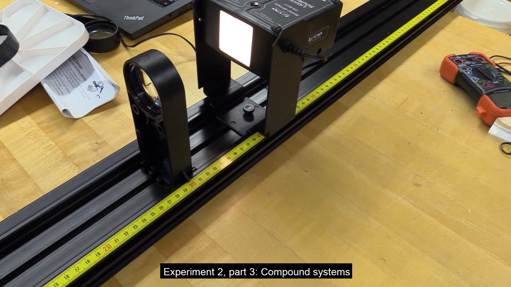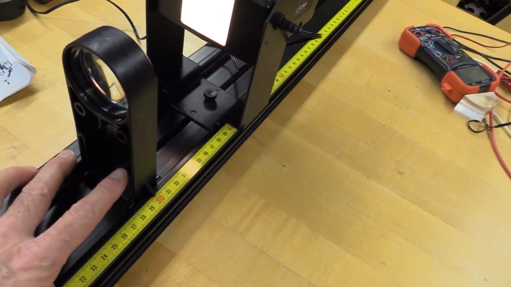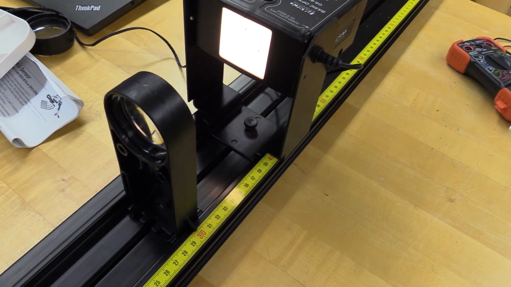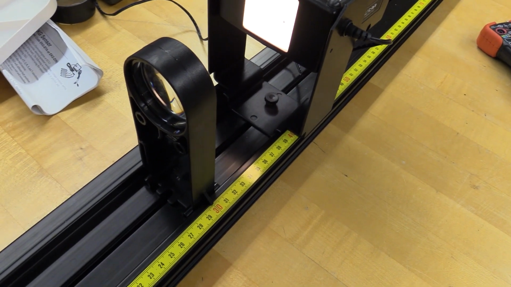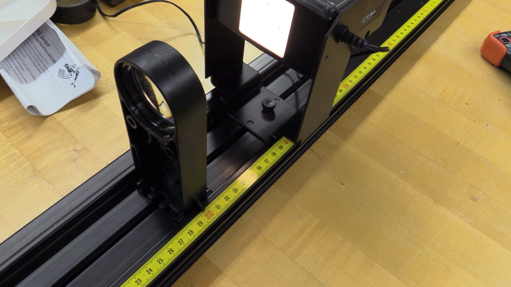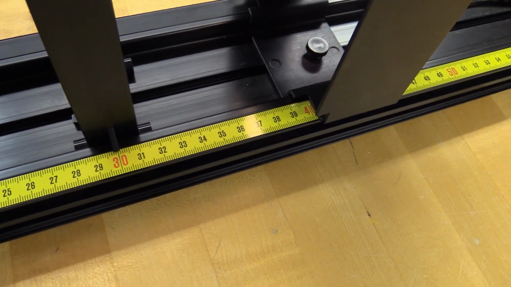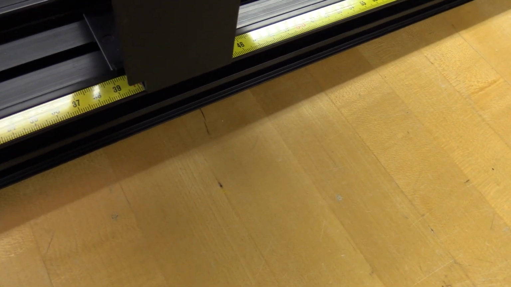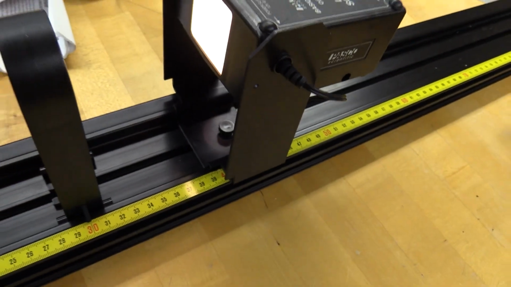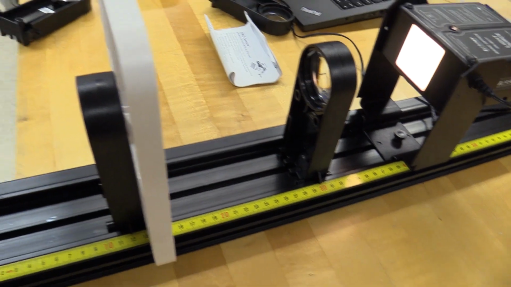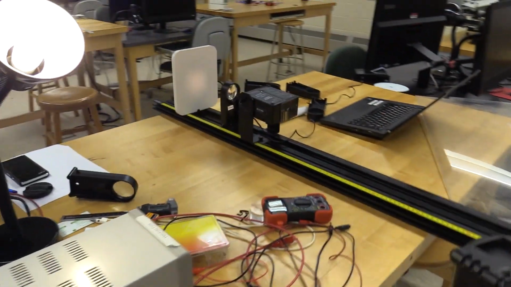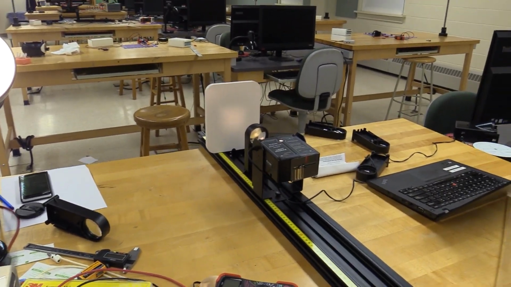For our objective lens of the microscope, we're going to use this lens, which is labeled 50 millimeters, but it turns out it's not quite right, so we're going to measure its focal length experimentally. I have positioned that lens on the 30 centimeter mark. I've got our light source, let's put it right on the 40 centimeter mark, and then I'm going to install our screen, and we'll come over here and turn off the lights and find where the image is formed.